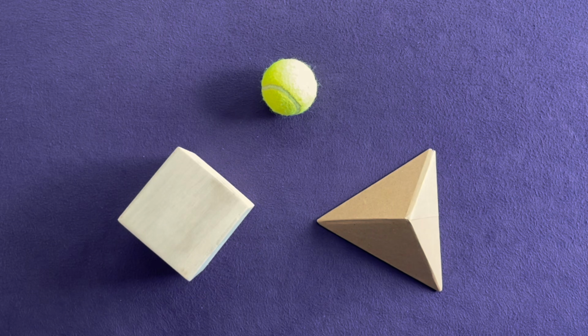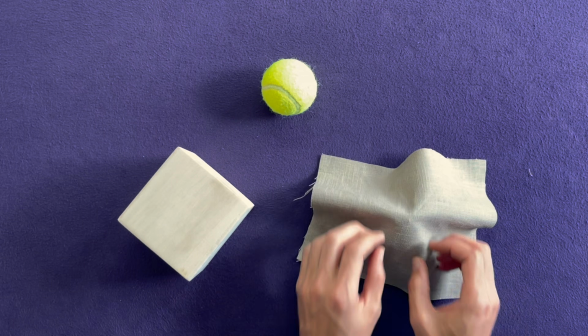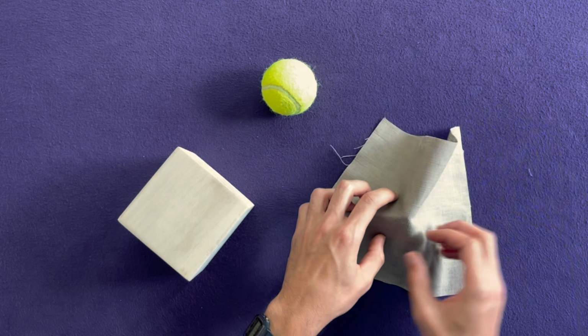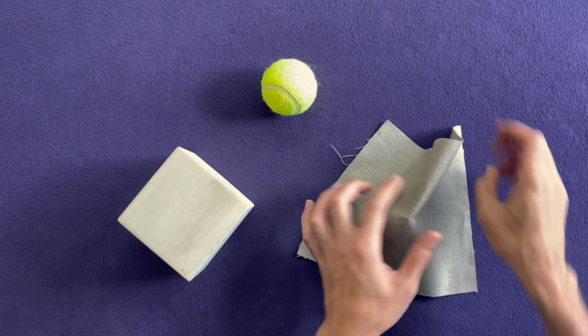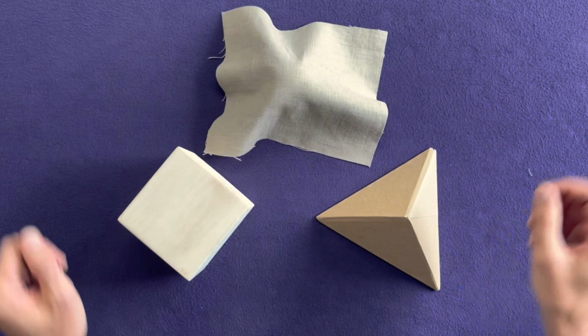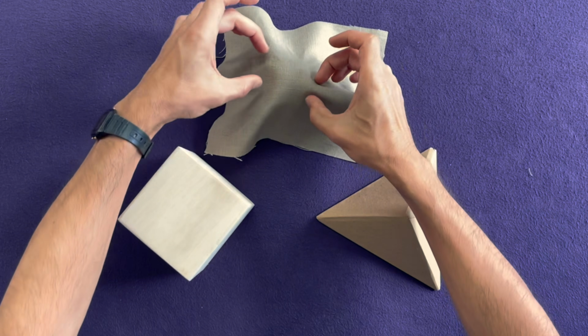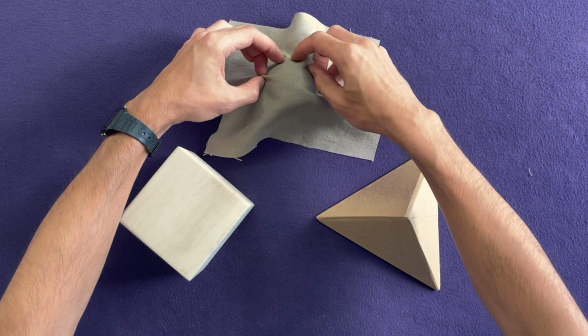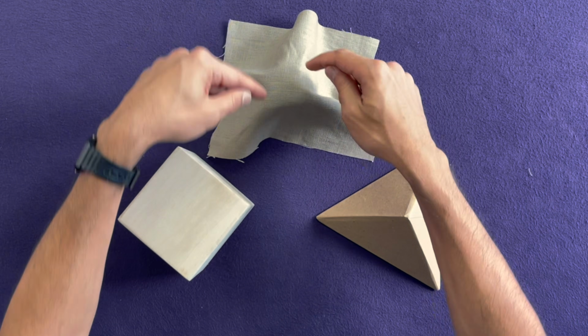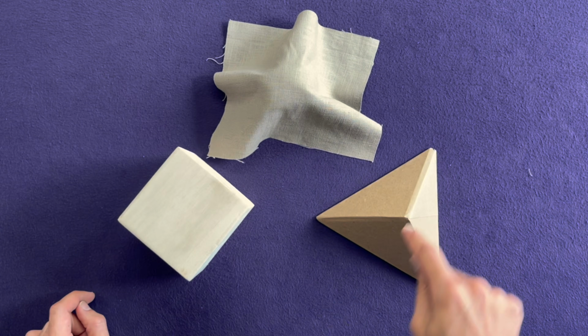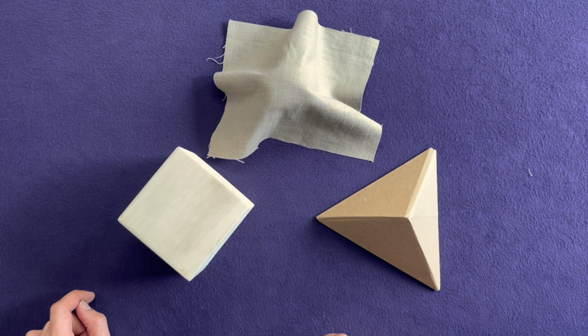Now we can do exactly the same on our pyramid. If we cover 3 planes, again we end up with a pleat, and we can do the same on the sphere. And although you can't see the planes on the sphere, they are there, and that results in multiple pleats because we have more intersecting points on a sphere than we have on a pyramid or a cube.